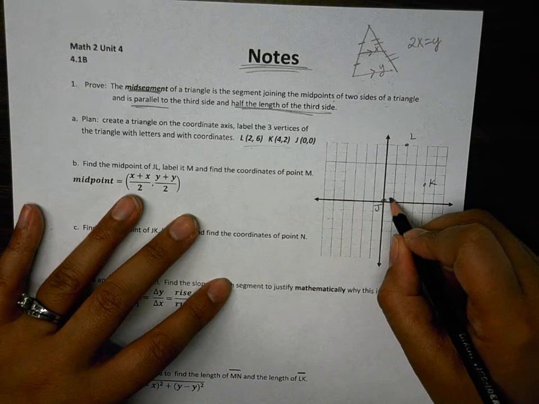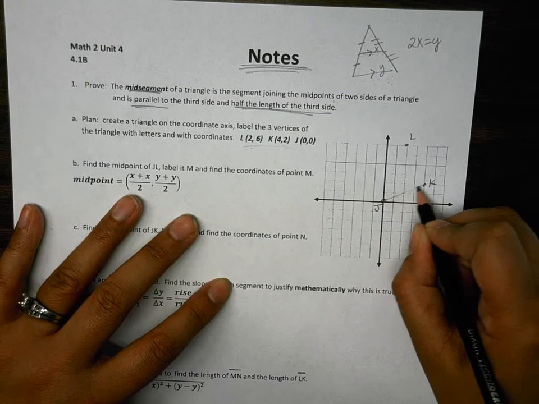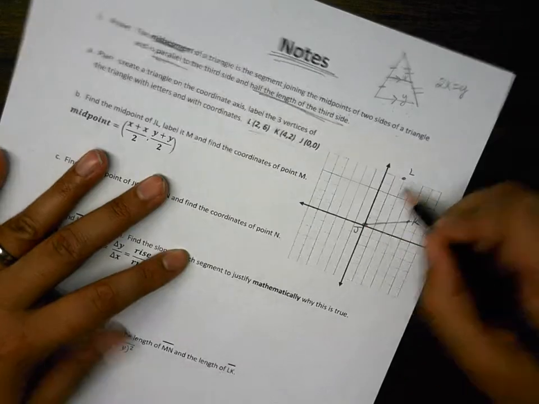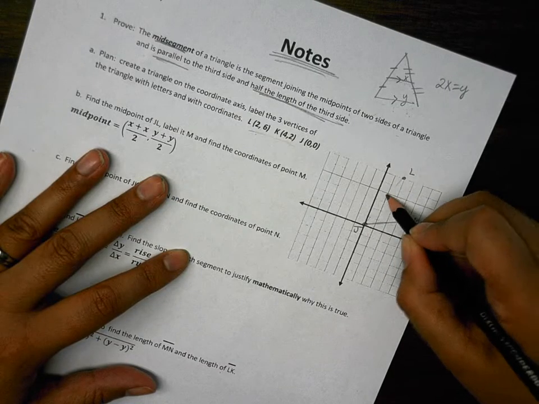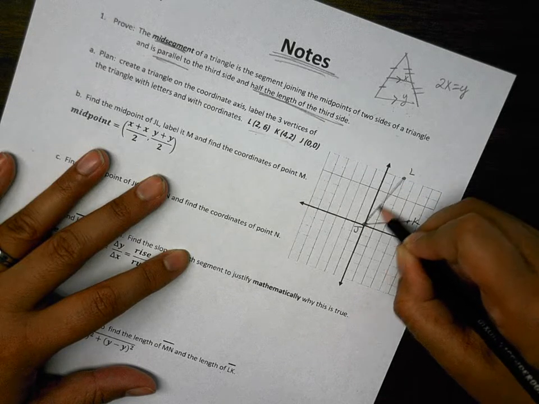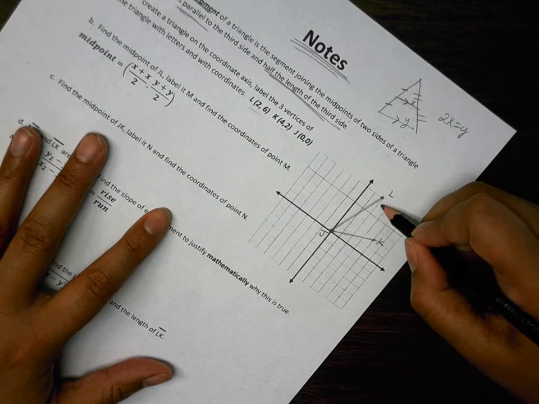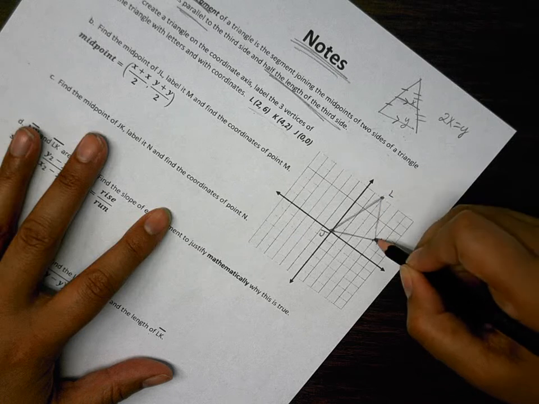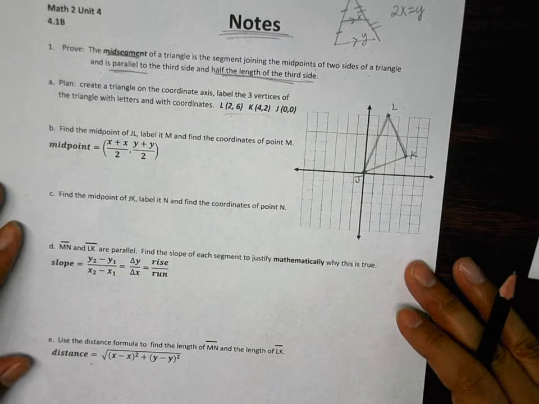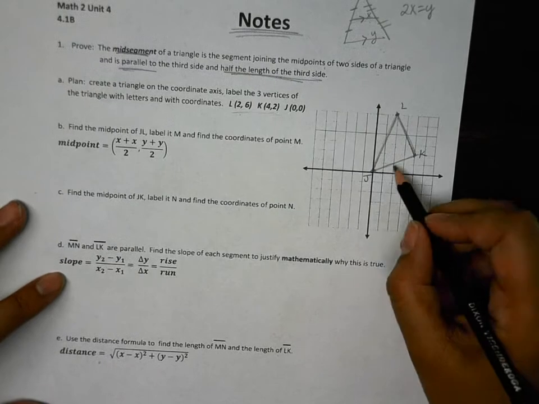Okay, you're going to connect. What kind of shape do we have?